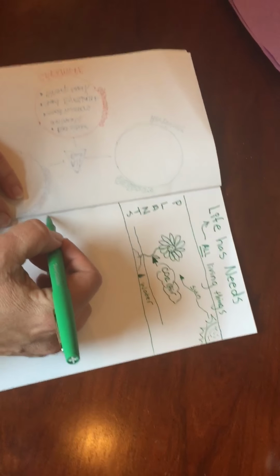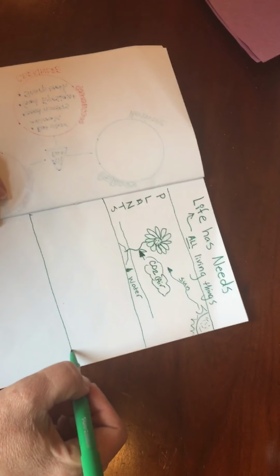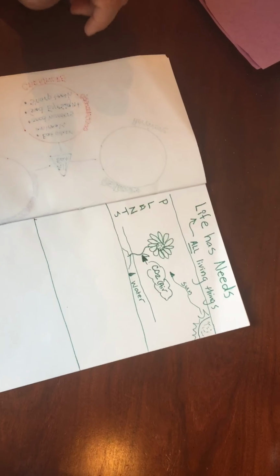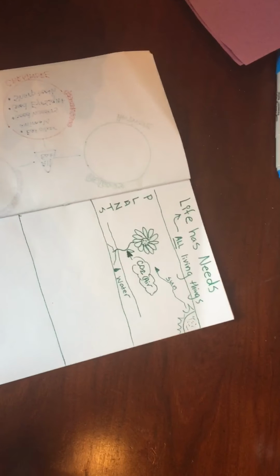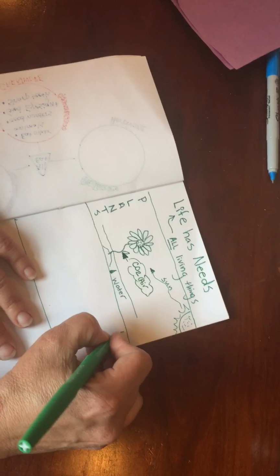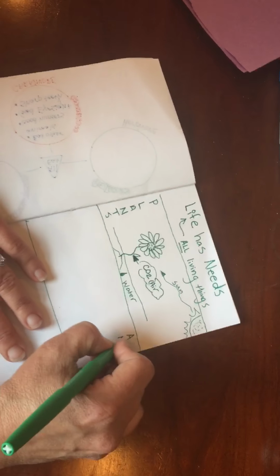Next, we're going to talk about animals, because the great thing about animals is they can go out and solve their problems when their needs change. So what do animals really need? Animals.